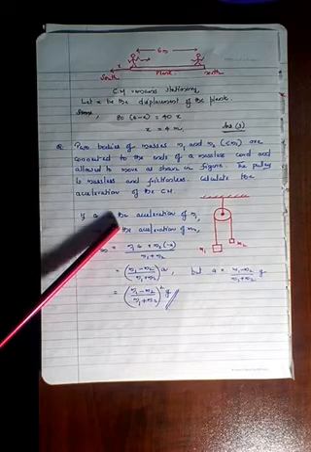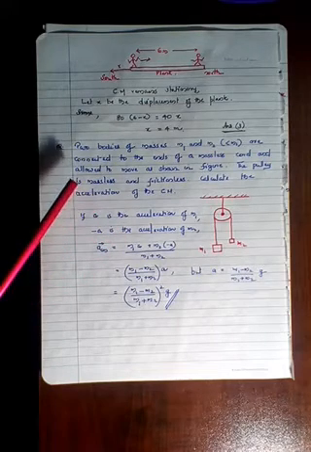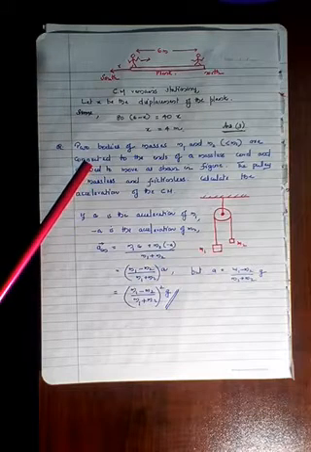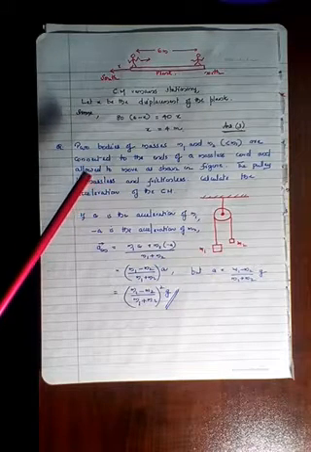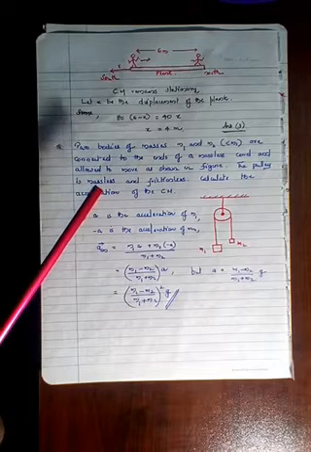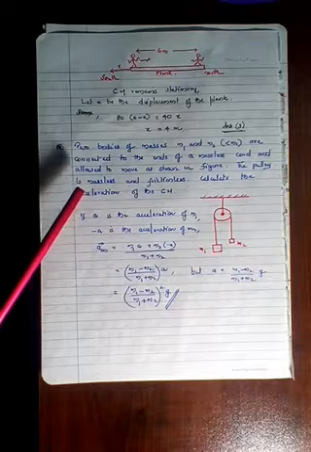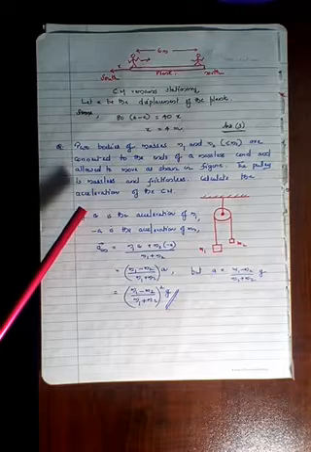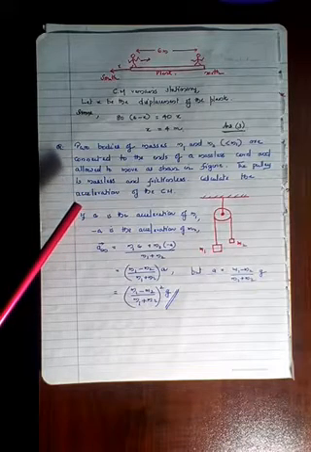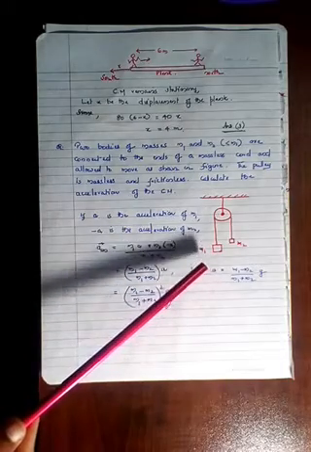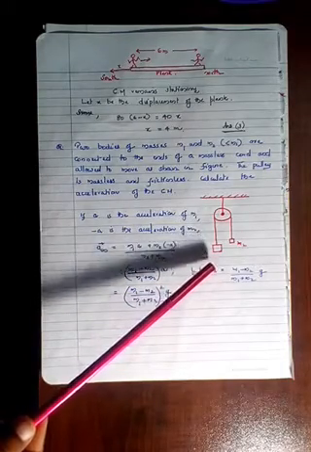Again, a previous year question. Good question. Two bodies of masses m1 and m2 are connected to the ends of a massless cord and allowed to move as shown in the figure. The pulley is massless and frictionless. Calculate the acceleration of the center of mass. Look here, it is given that m1 is greater.